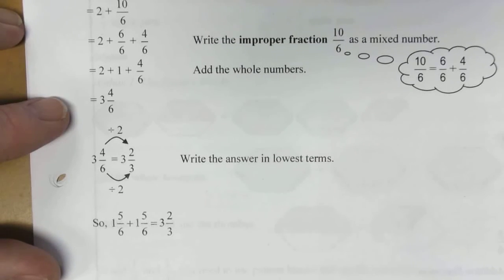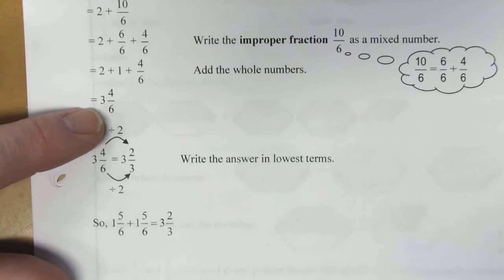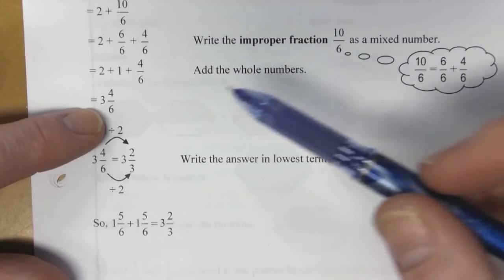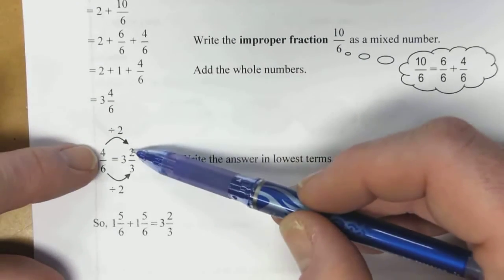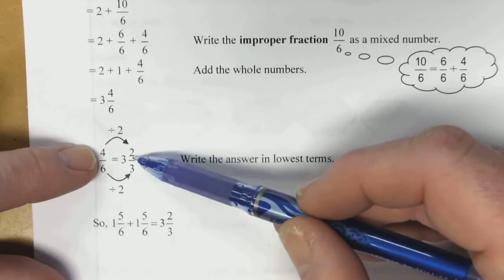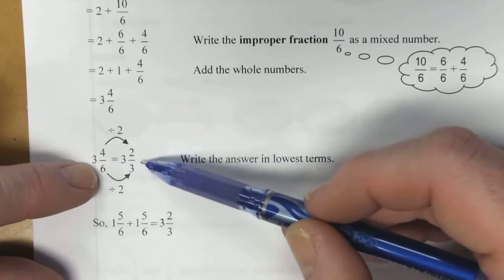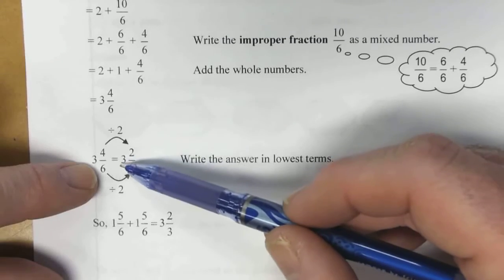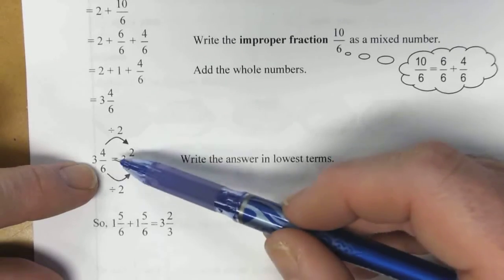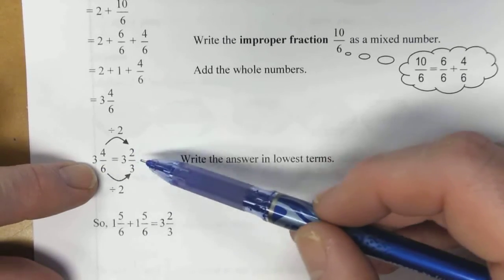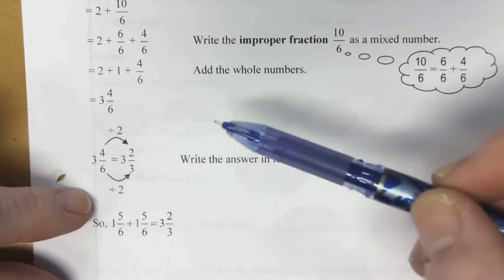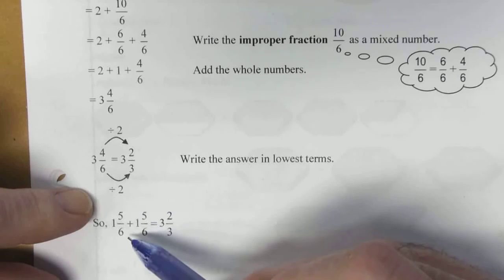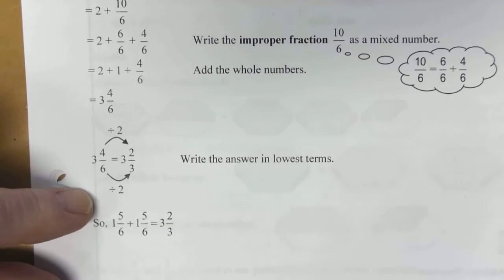Now, we know to put this into lowest terms, we can divide by 2 because 4 and 6 are both even numbers. So divide the top by 2, 4 divided by 2 gives you 2. Divide the bottom by 2, 6 divided by 2 is 3. Again, when you're putting in lowest terms, the whole number never ever changes. It's just the fraction part that changes. So it becomes 3 and 2/3. So again, 1 and 5/6 plus 1 and 5/6 is 3 and 2/3.